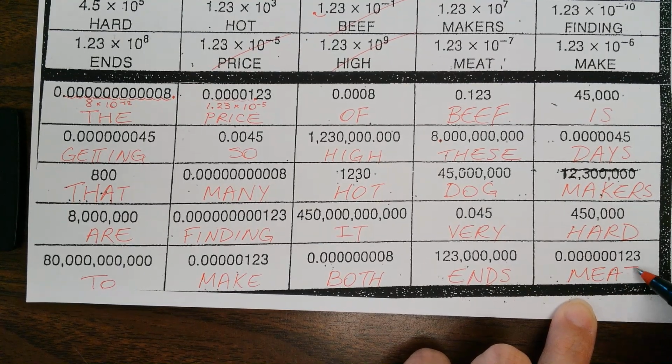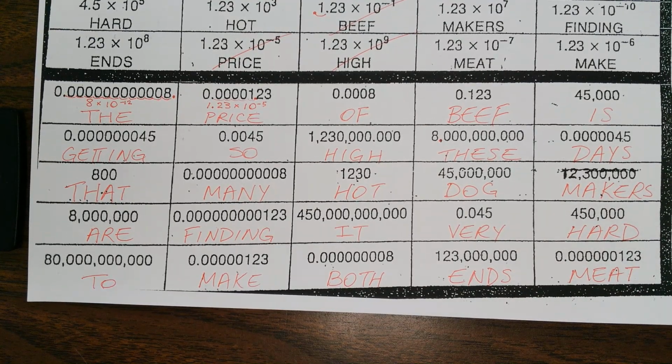Meat. So what is that hot message? The price of beef is getting so high these days that many hot dog makers are finding it very hard to make both ends meet.